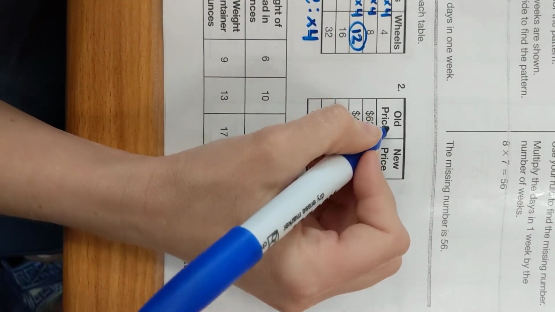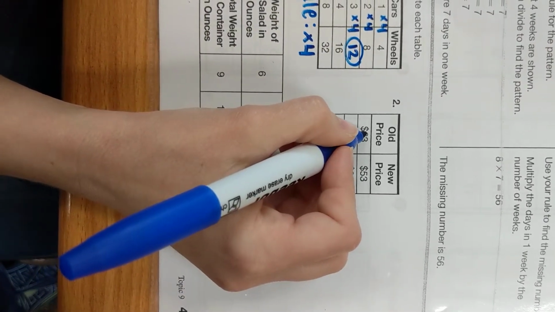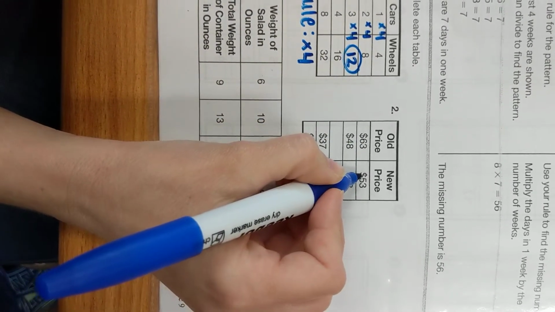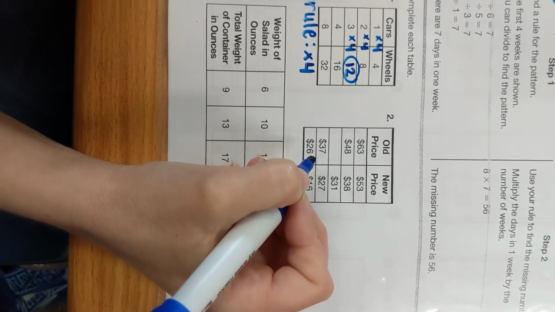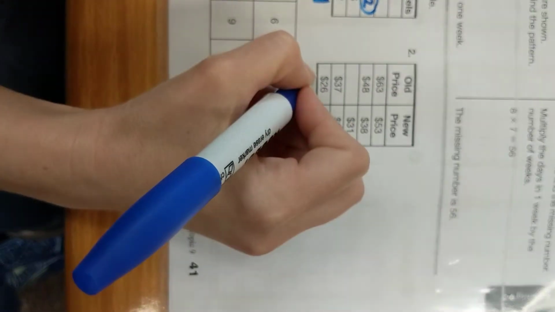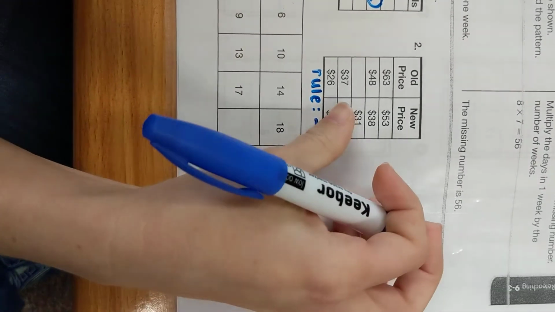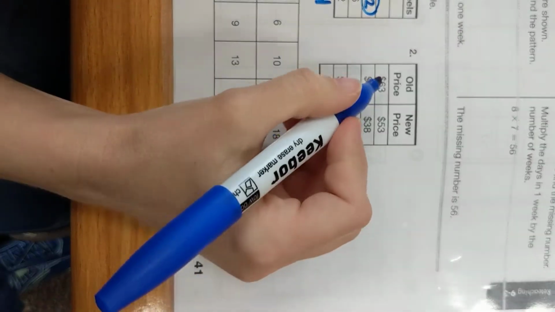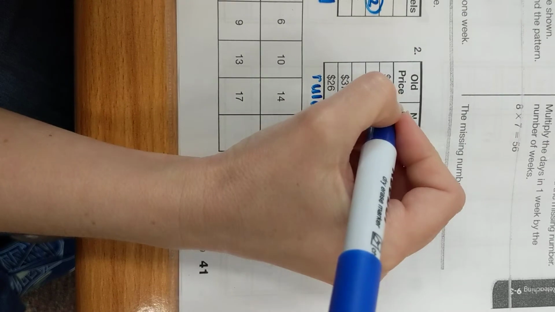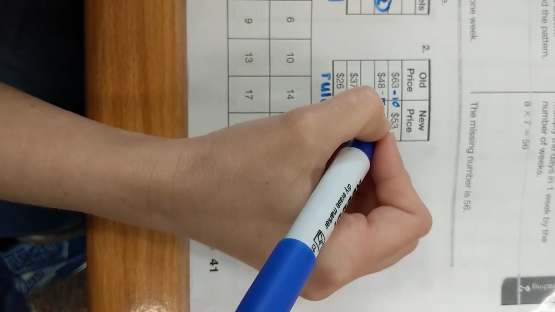If we're looking at the old price and the new price, something is happening every single time to get from the old price to the new price. How would you get from 63 to 53? What change is happening? Well, we can see that it's getting smaller, so our rule is going to be to subtract. We'll write this down here. We're either subtracting or dividing. 63 minus 10 is $53. $48 minus $10 is $38.